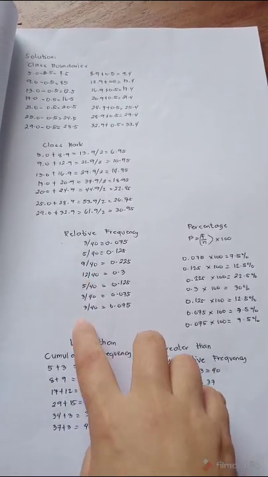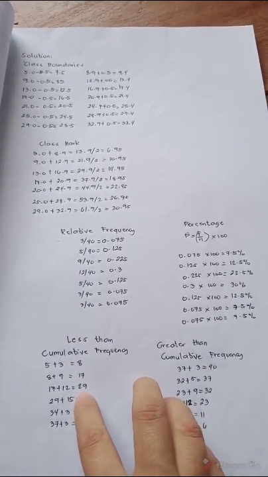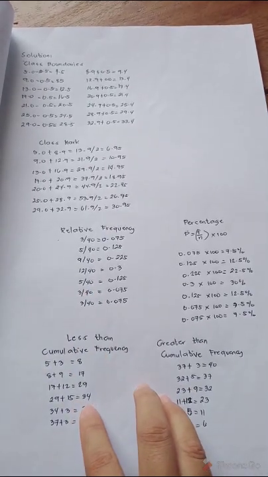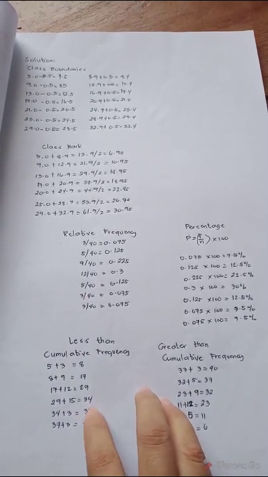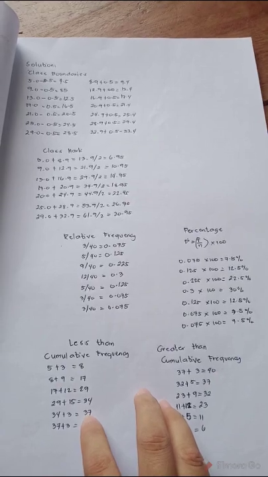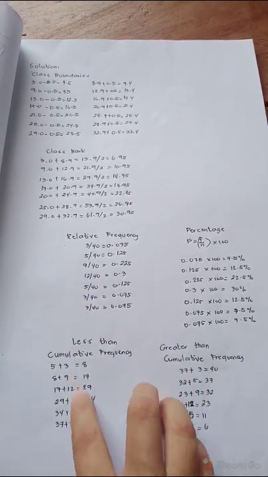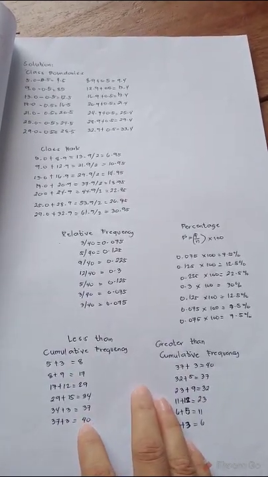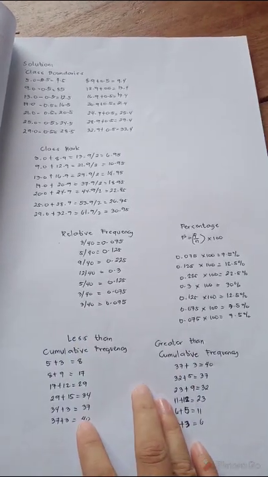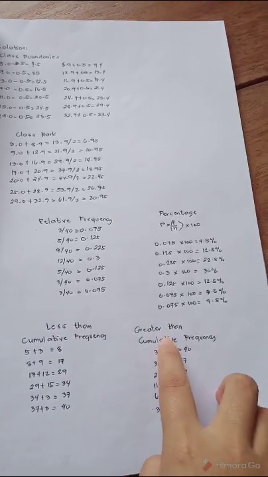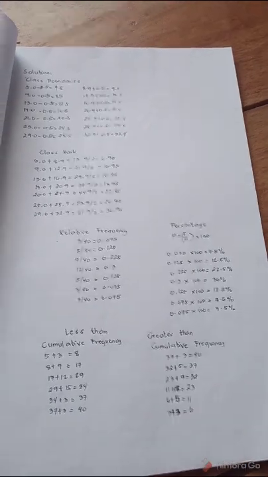17 plus 12 is equal to 29. 29 plus 5 is equal to 34. 34 plus 3 is equal to 37. 37 plus 3 is equal to 40. And also for the greater than.